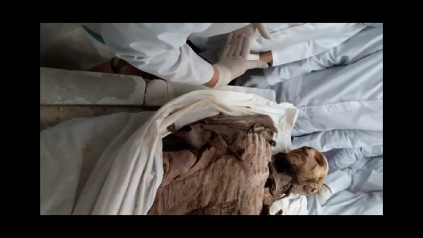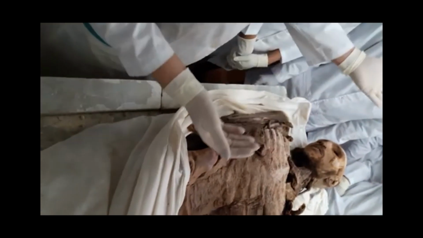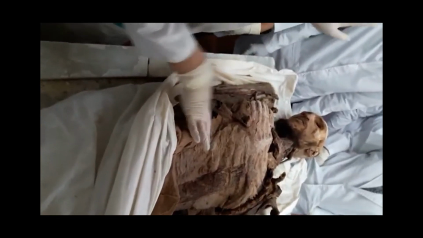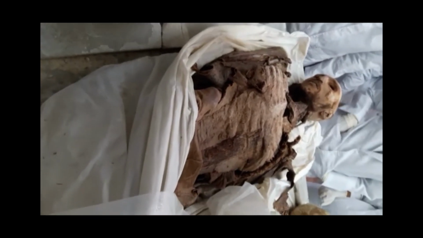Then the muscles you may see on the anterior wall of the abdomen. This muscle, musculus rectus abdominis. On this cadaver, no pyramidal muscles. On the posters, they show pyramidalis.